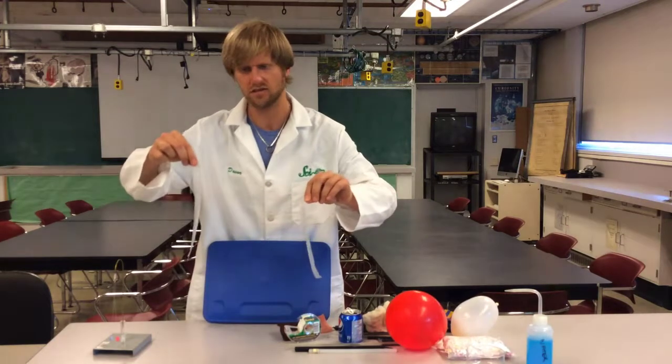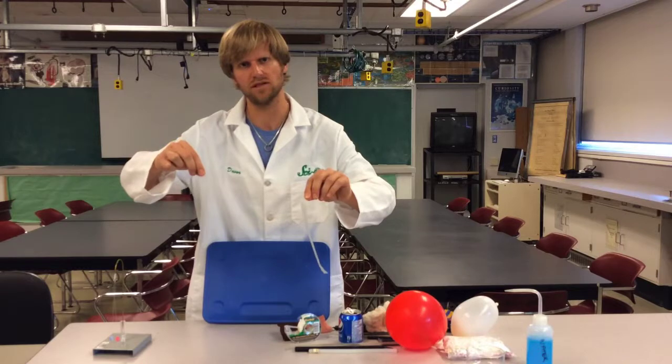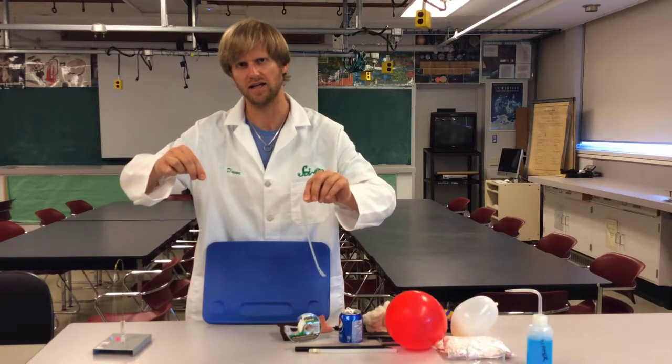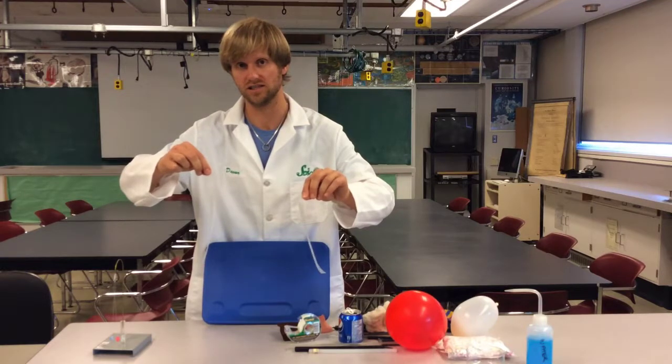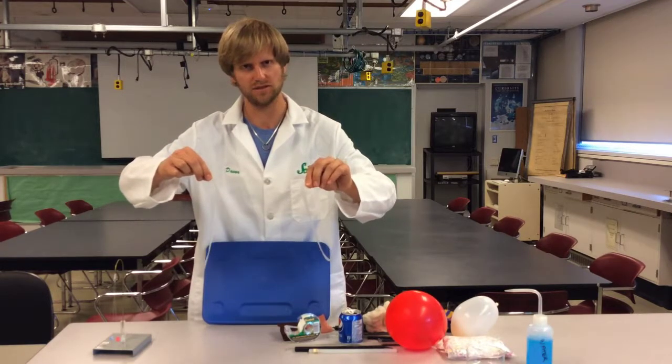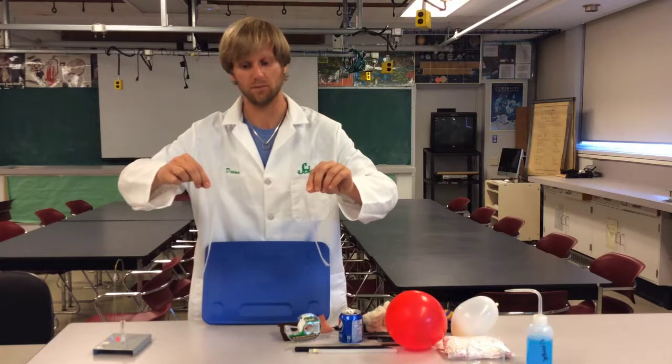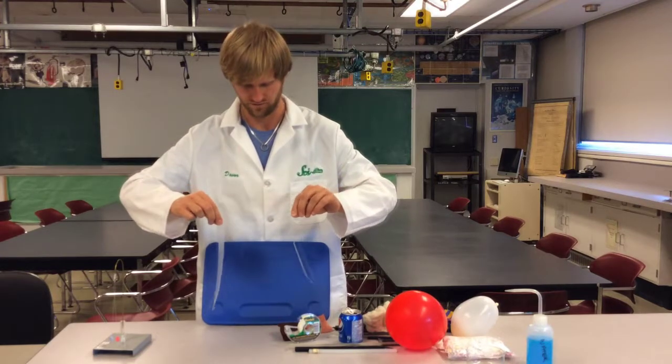Now, this piece of tape took electrons from the table. So what charge do you think it has? That's right, it's negatively charged. It has more electrons than protons. And the same for this piece of tape. So what do you think will happen when I bring them closer together?